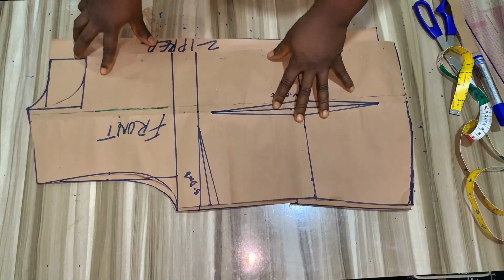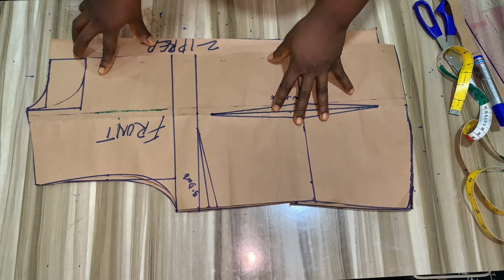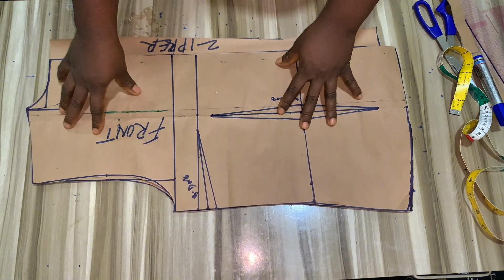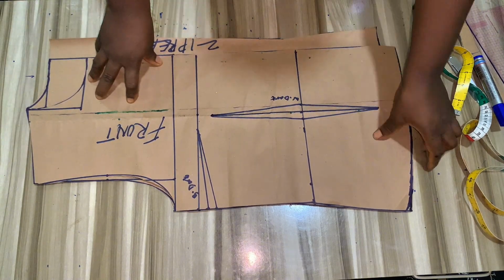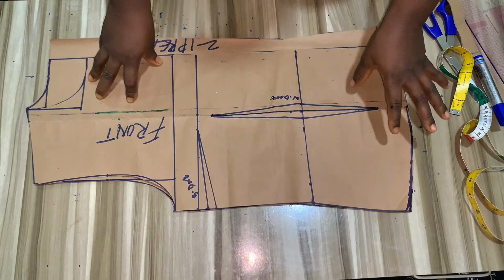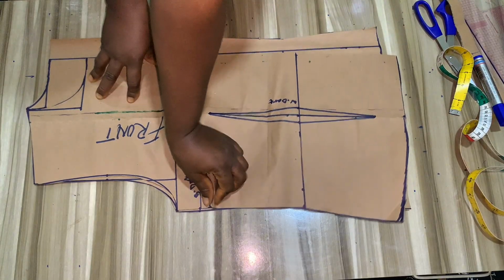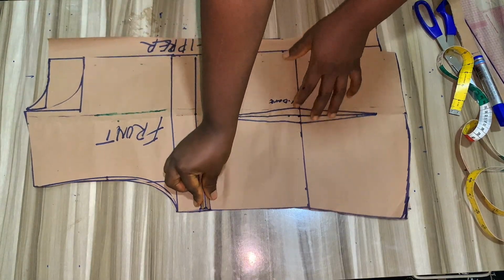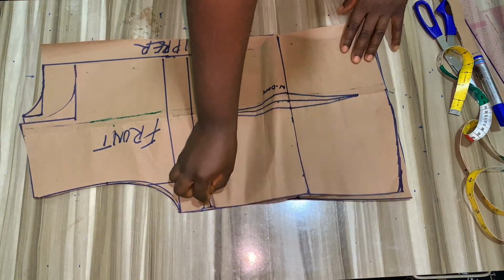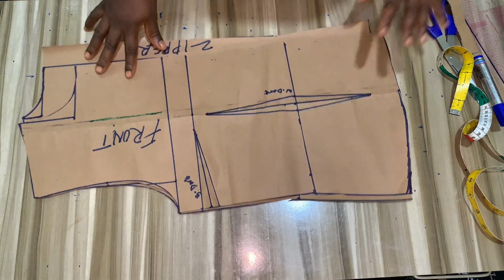So we now bring the front block, and you will notice that the front block and the back block, the lengths are not the same. The front block is longer than the back block. So when we take the dart at the bust area, it will come to the same length. And that's it, guys.